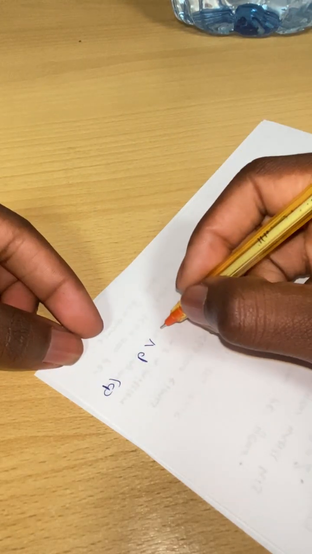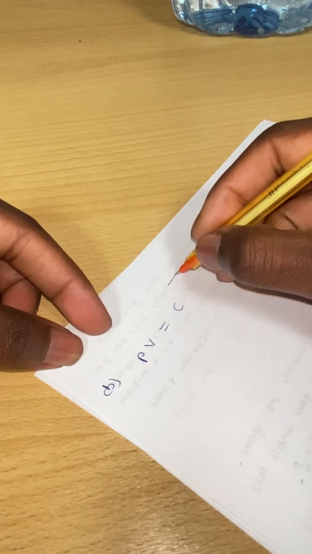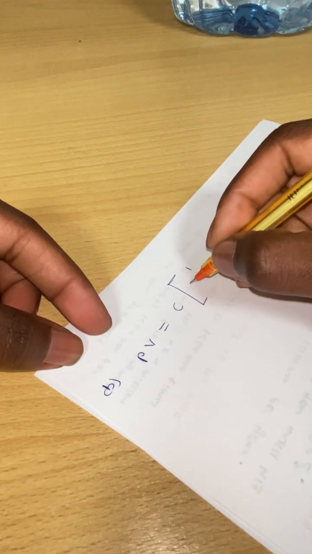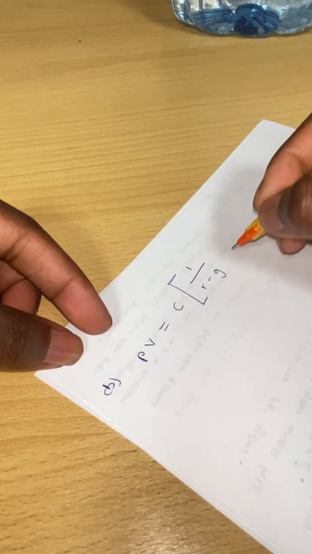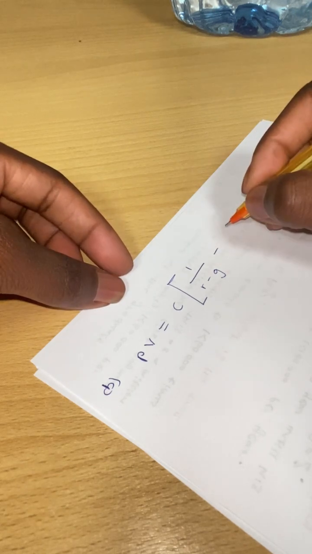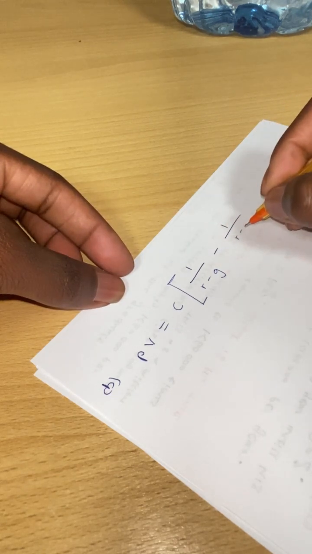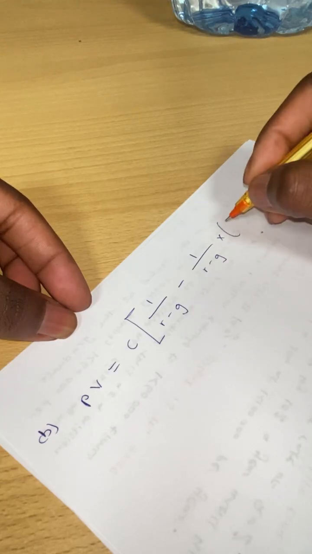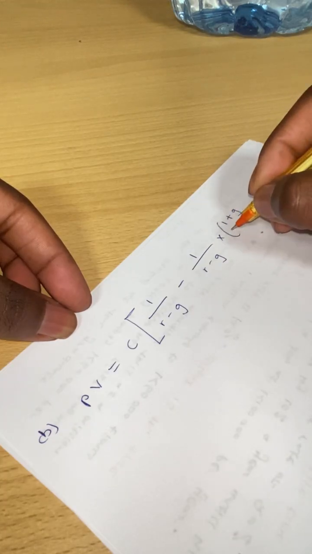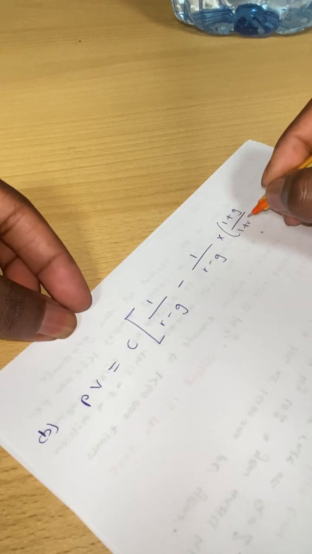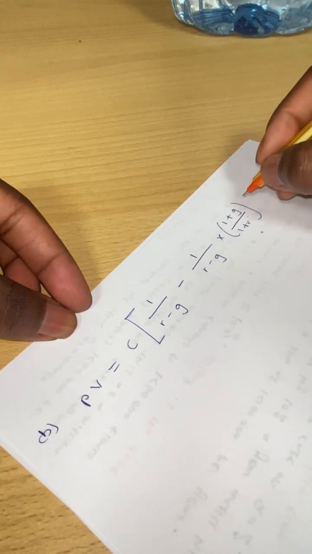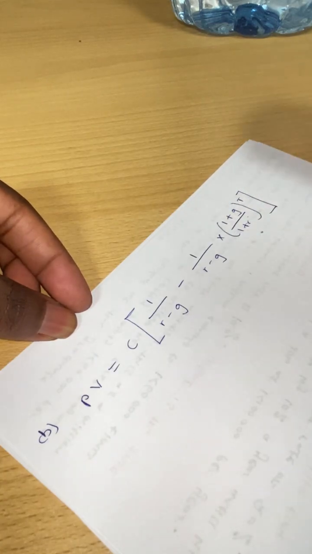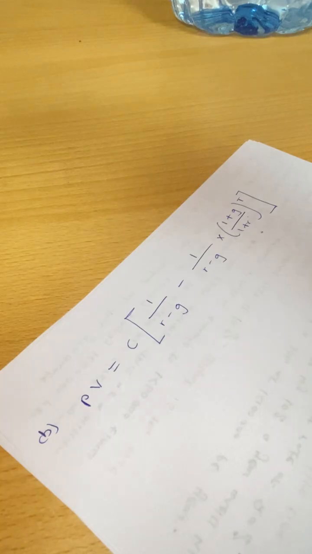So the present value of a growing annuity is equal to the cash flow, open brackets, 1 over R minus G, then subtracting 1 over R minus G, then we multiply by open brackets 1 plus G over 1 plus R, to the power T. So this is the formula for a growing annuity.